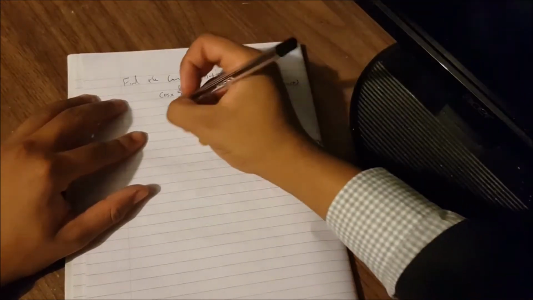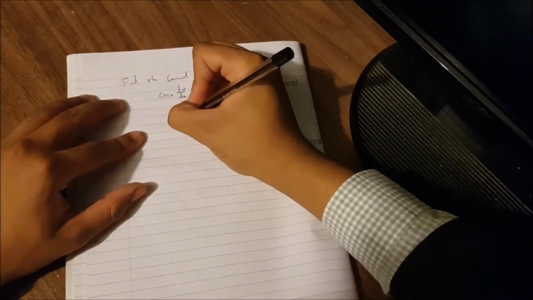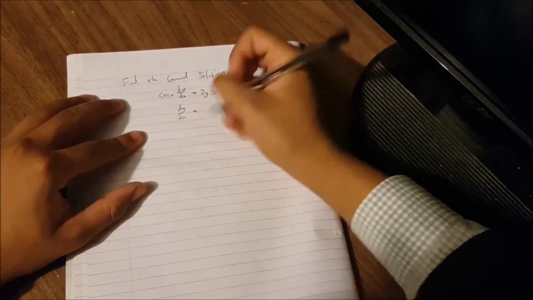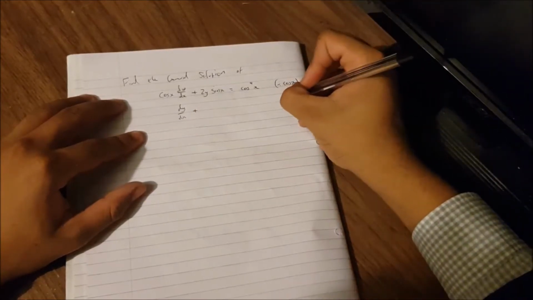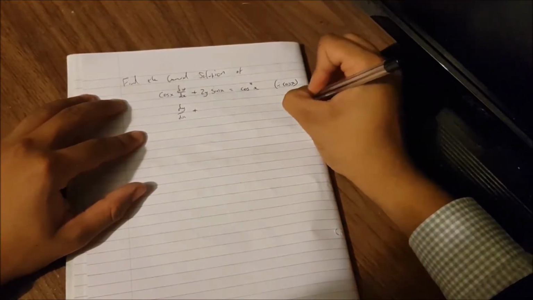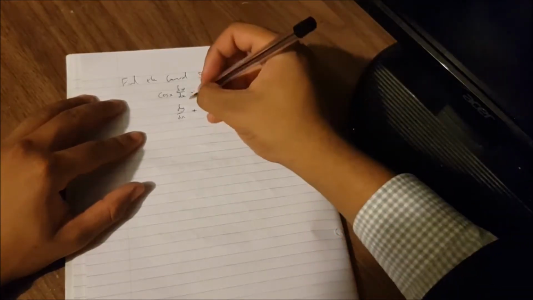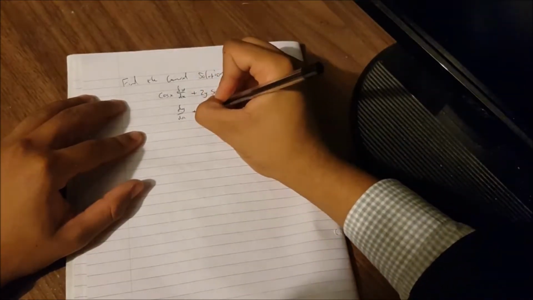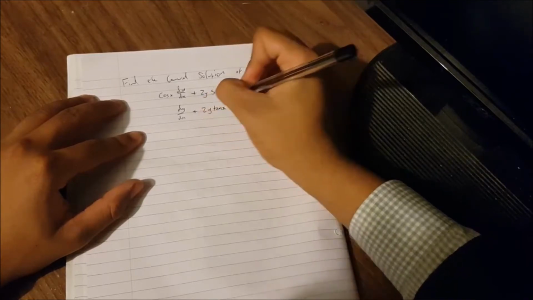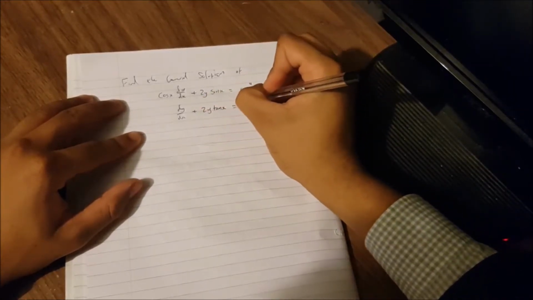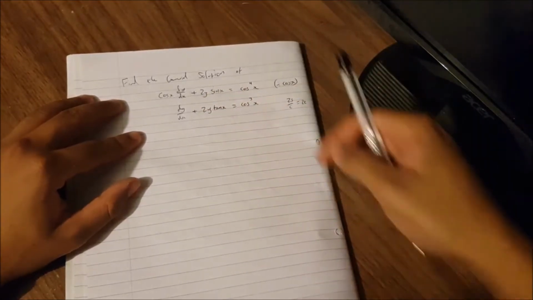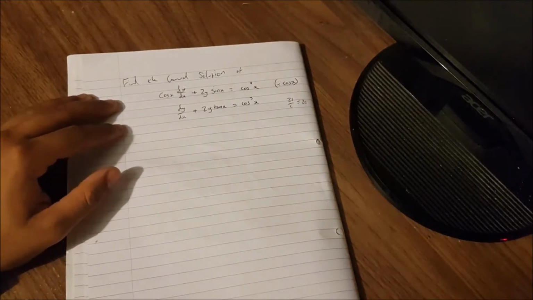Divide by cos x. So we end up with dy by dx plus 2 sine over cos, and 2 sine over cos is equal to 2 tan. Dy by dx plus 2y tan x is equal to cos to the power of 3x. Okay?